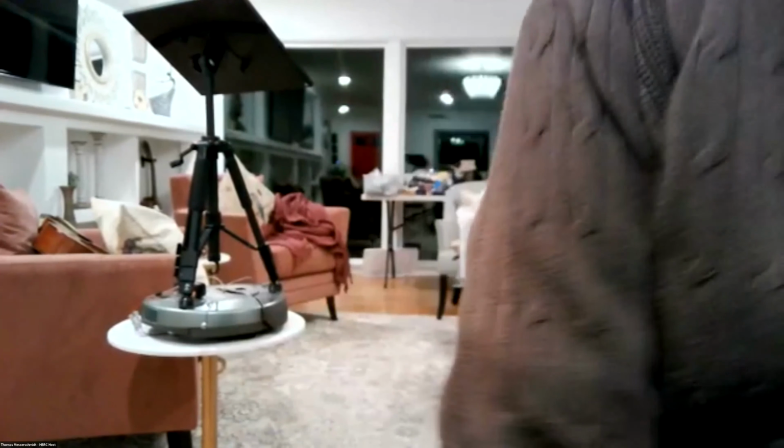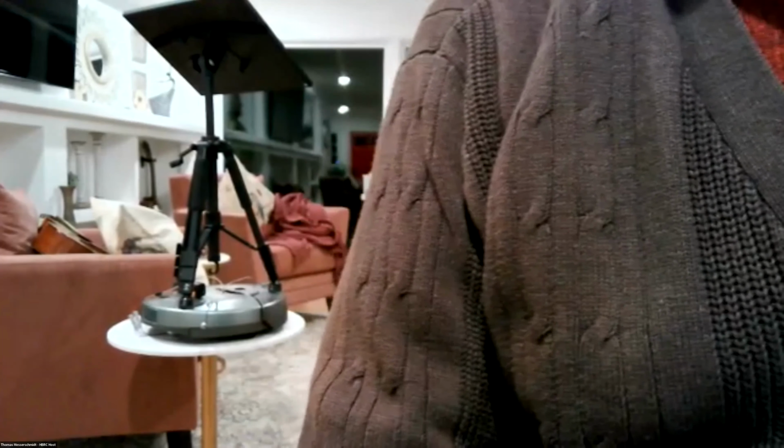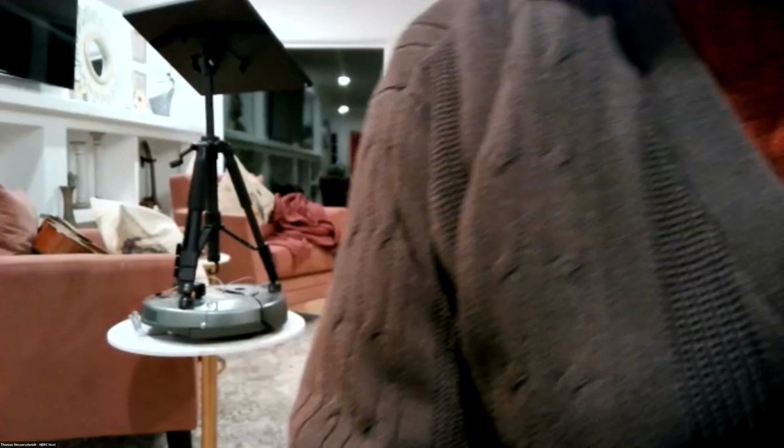Do you call this Skynet or ceiling net? I don't know. We'll call it something.